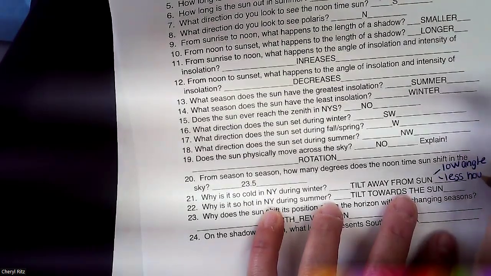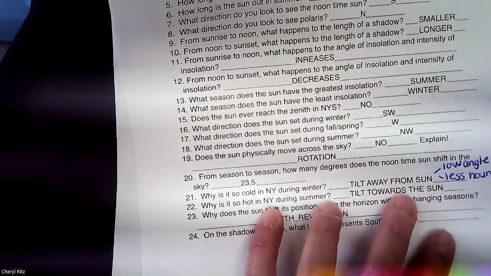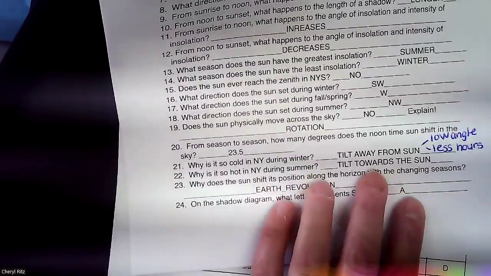Low angle. Low angle, and less hours of insolation. Need to know those for the test tomorrow.